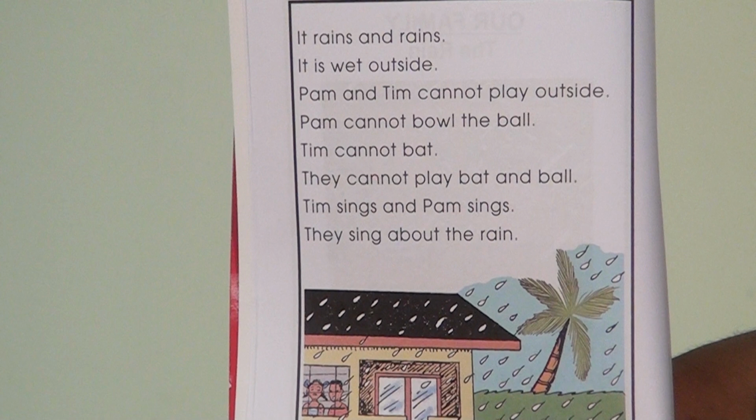All right, it says Tim sings and Pam sings. They sing about the rain. Oh Lord, I think they're very sad. I told you it's a very short story, so we're just having a little chit chat about the rain. So we're still on the water cycle. We just read a story about the rain.